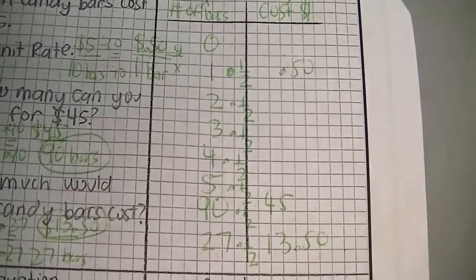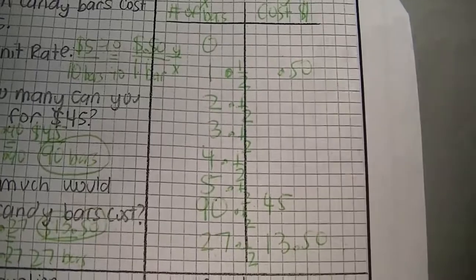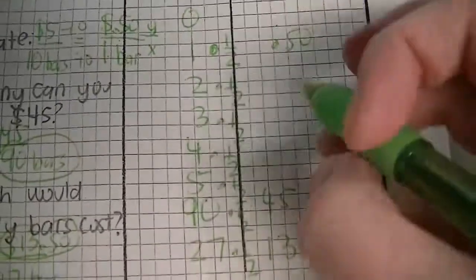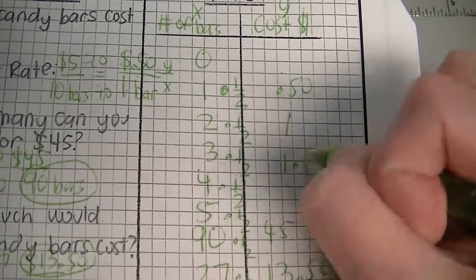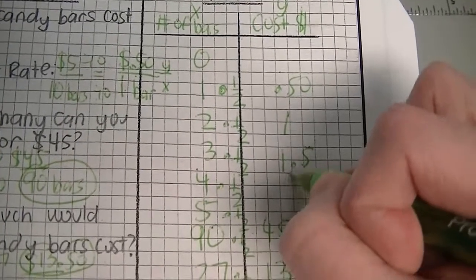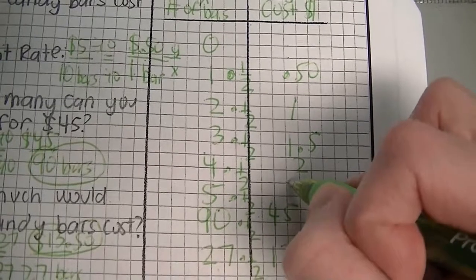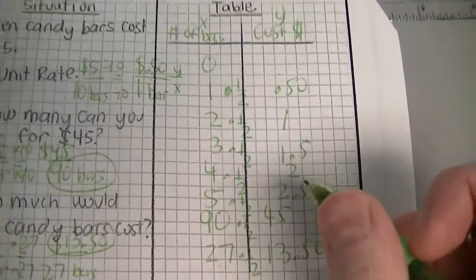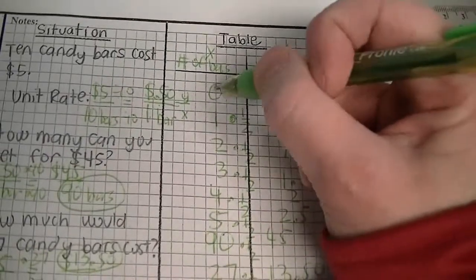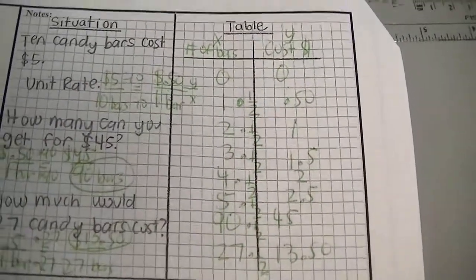Because 0.5 and 0.50, they're interchangeable, and so is 1/2 with it. So what's half of 2? That's 1. What's half of 3? Half of 3 is 1 1/2. Half of 4 is 2. Half of 5 is 2.5, $2.50. And that's all I got. Oh, 0. If you didn't buy any bars, it doesn't cost anything.